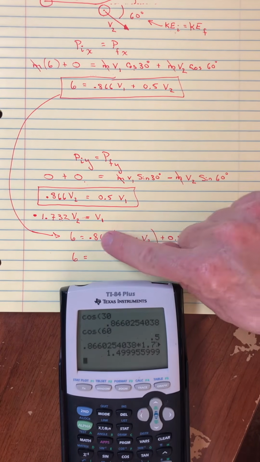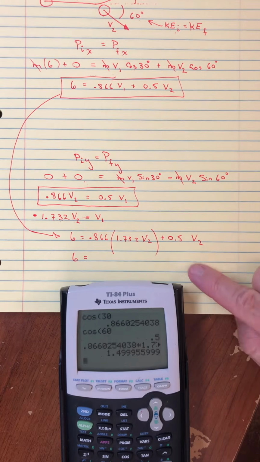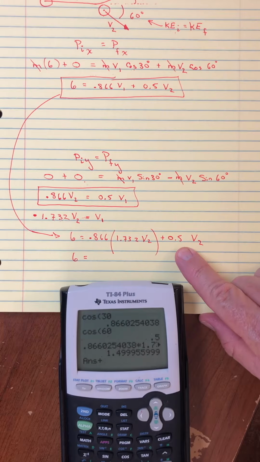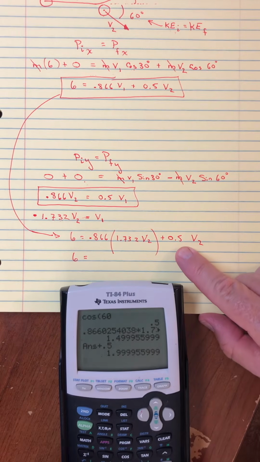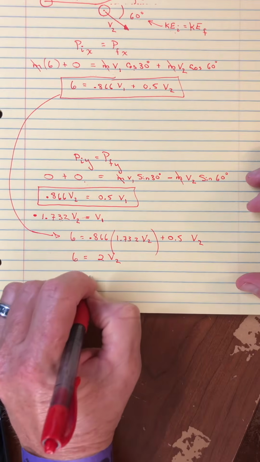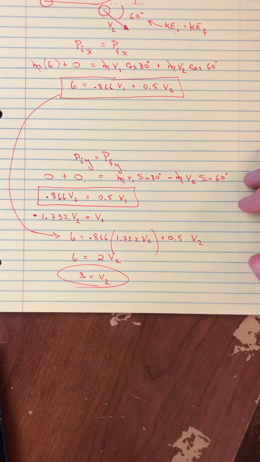It's square root of 3 times square root of 3, which is a 3, and then a 3 divided by a 2 is 1.5. Okay, so that's 1.5. And now I'm going to then add another half and get a 2. So 2 V2. And so V2 would equal to a 3.